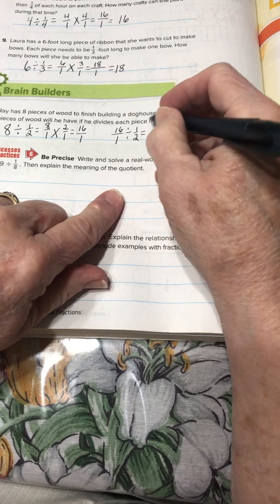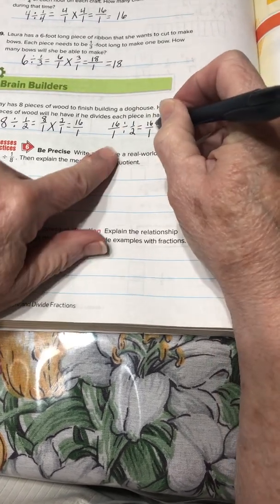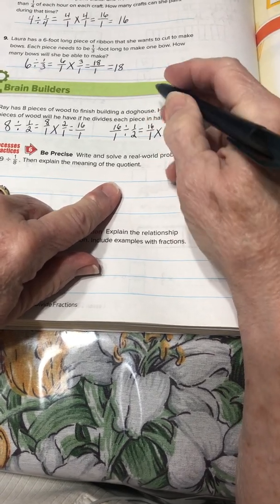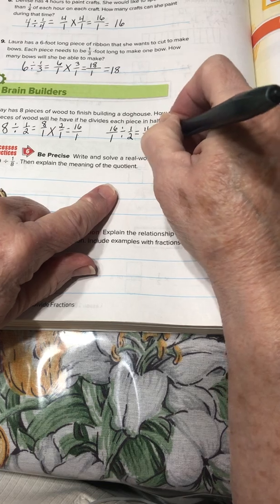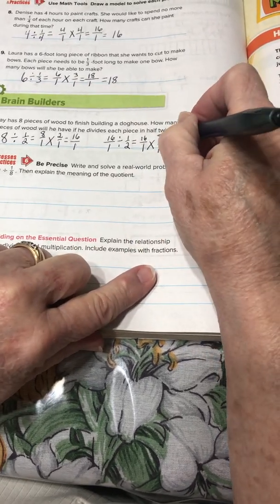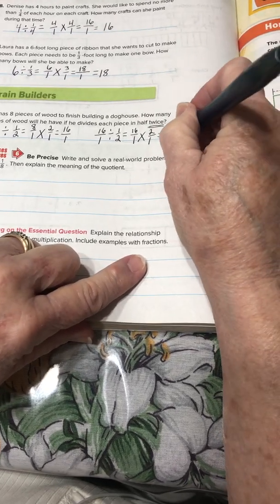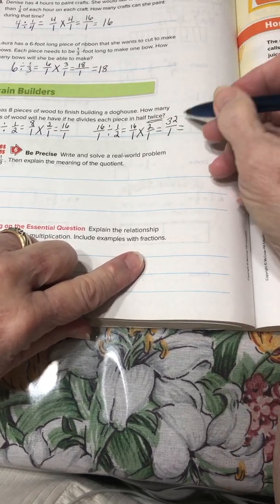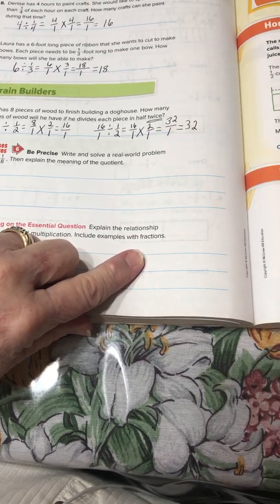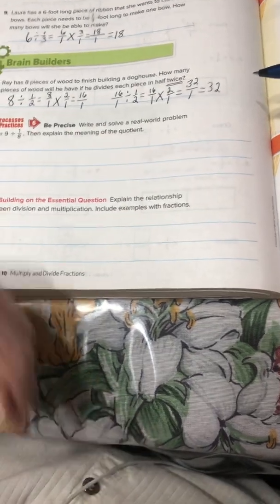So let's rewrite our problem as 16 over 1. We change our division sign to a multiplication sign. We write the reciprocal of 1/2, which is 2 over 1. Now we multiply. 16 times 2 is 32, and 1 times 1 is 1. 32 over 1 is improper. 32 divided by 1 is 32. So he ends up with 32 pieces of wood.